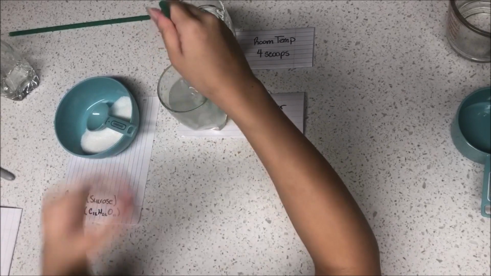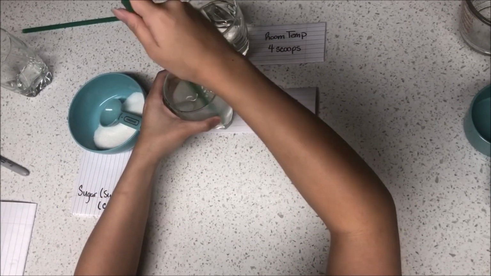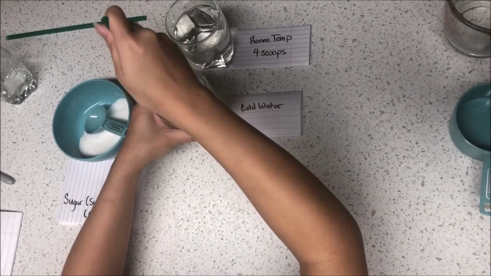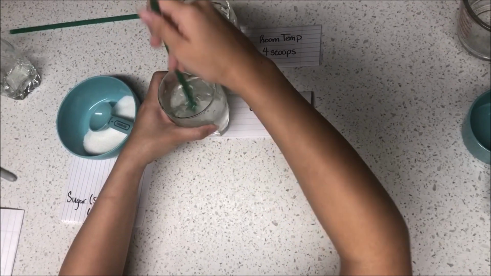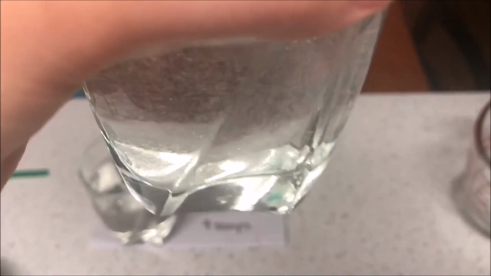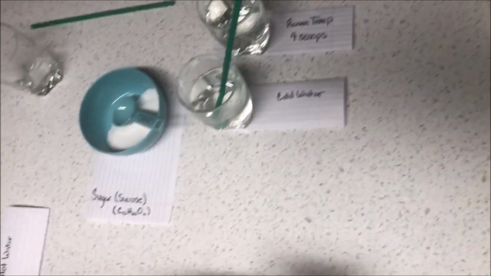I'm gonna mix that for a little longer, but it doesn't seem to be quite dissolving. You can see here, even though we've mixed it quite a bit, there's still several little granules of sugar still in the bottom that aren't mixing in. So that was 2 scoops.